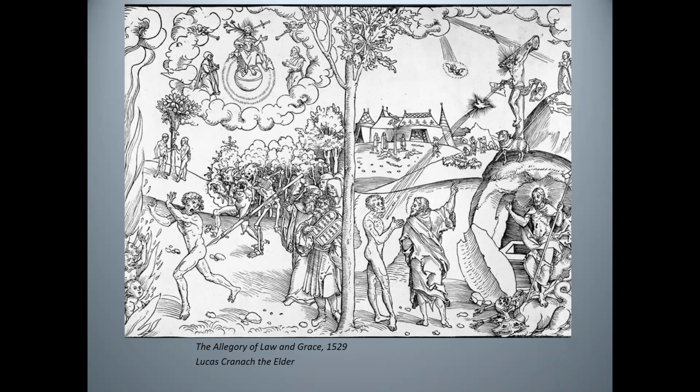Cranach, who was friends with Luther, was helping spread the message that the new teachings of the Lutherans, which focused on New Testament teachings of Jesus and justification by faith alone, was preferable to the idea of a judging God, and the weighing of good deeds.